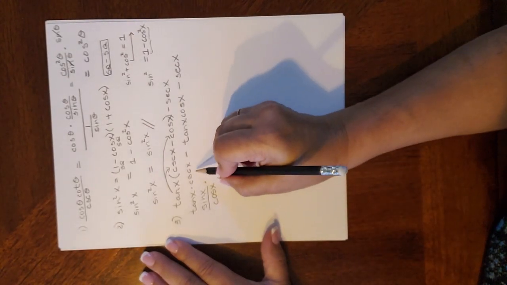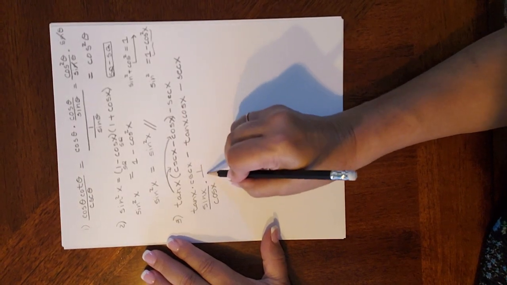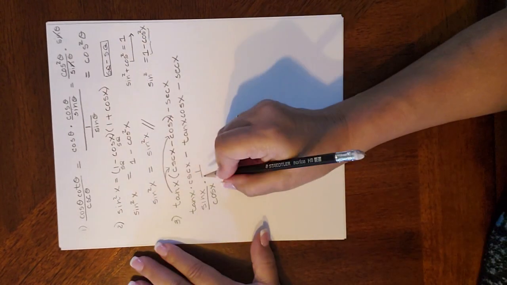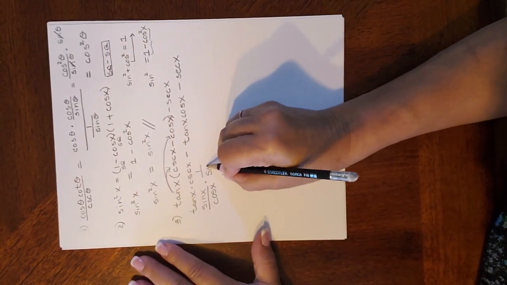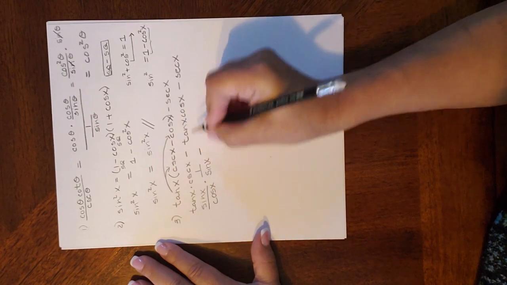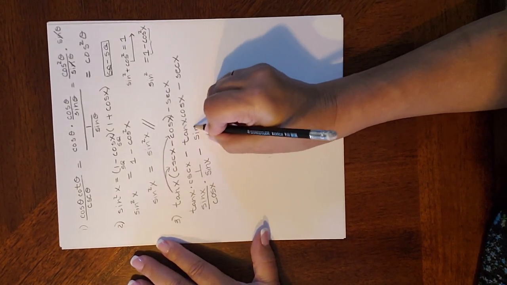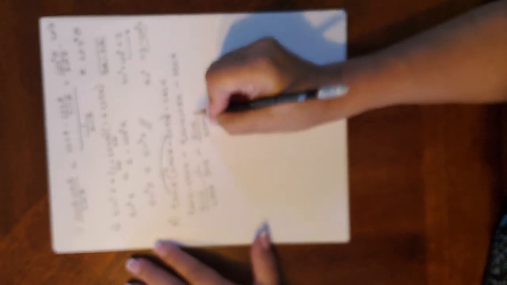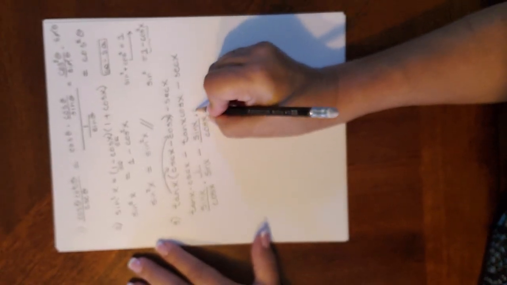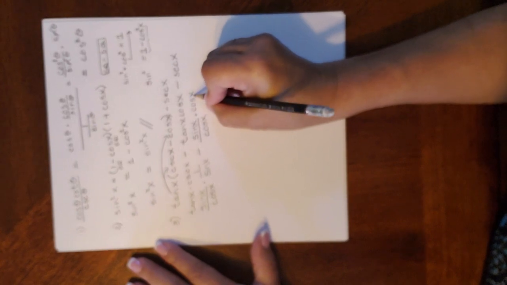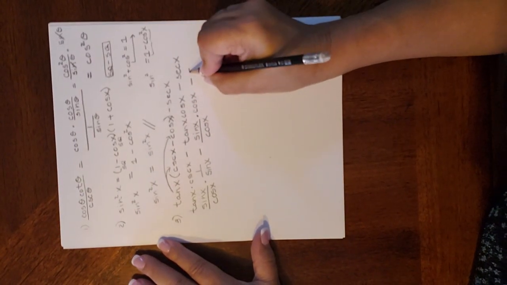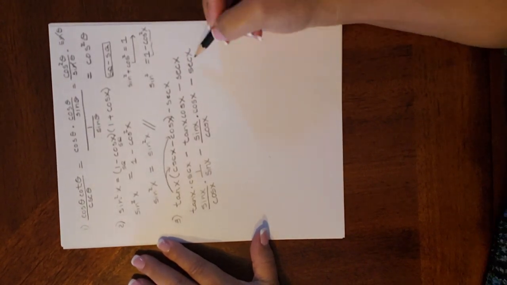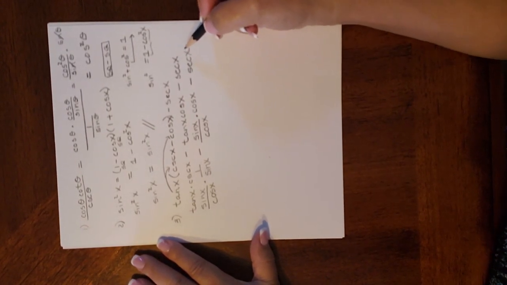Another definition for cosecant is 1 over sine, minus, again, sine of x over cosine of x for tan times the multiplier that's next to it, cosine of x, minus secant of x. I'm going to leave this secant the way it is right now and then decide whether I need to rename it in the next step.